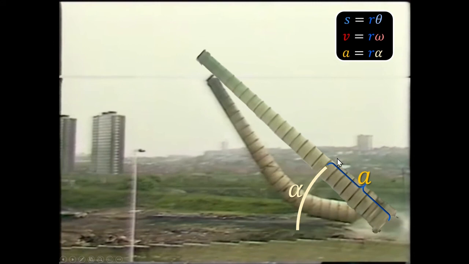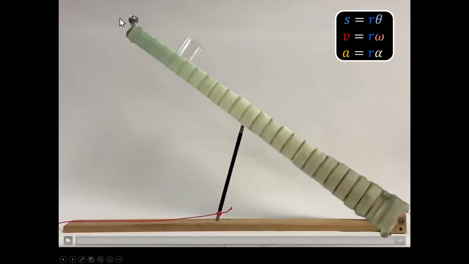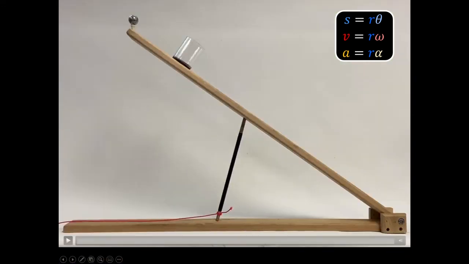every part on that smokestack is going to have the same angular acceleration. So at this radius, it's going to have some tangential acceleration. At twice that radius, it would have twice the acceleration, and at 3 times that radius, it'd have 3 times the acceleration. But the angular acceleration was the same for every piece on there. So the further you go out, the greater it's accelerating tangentially right there. So there's that same idea here, and let's explain it this way.